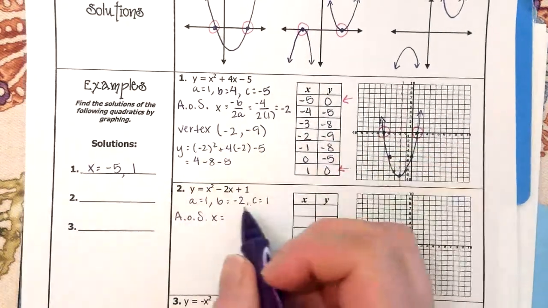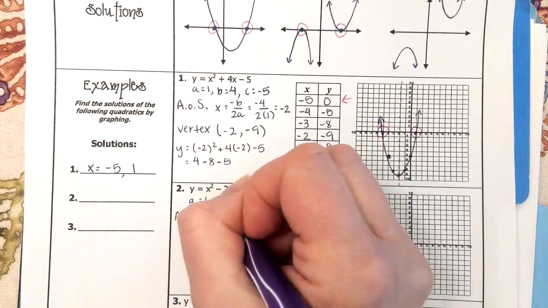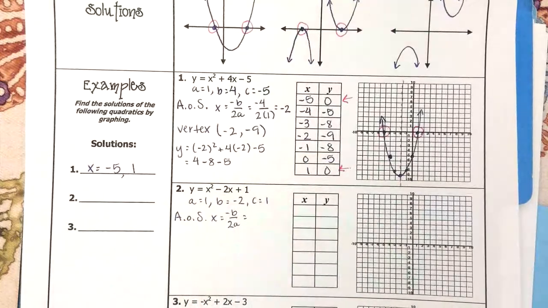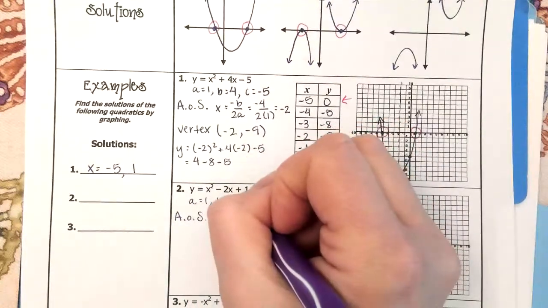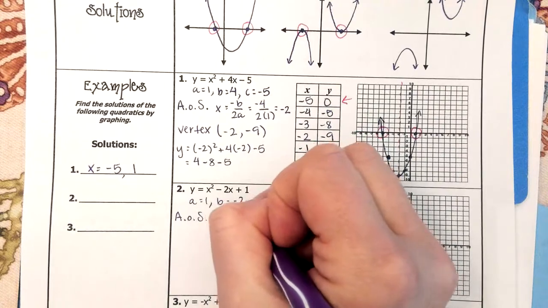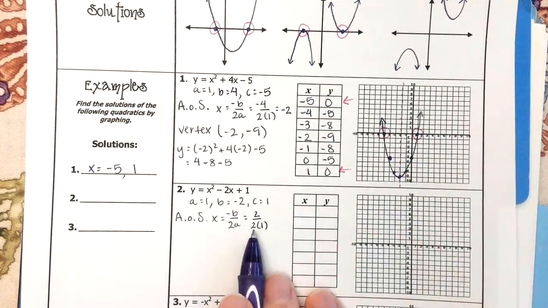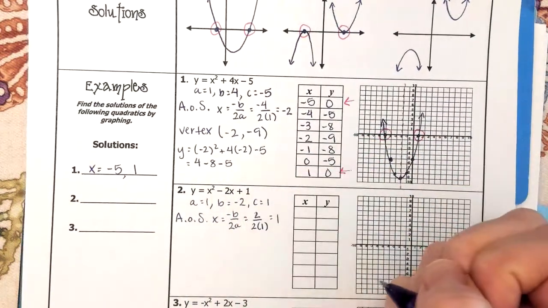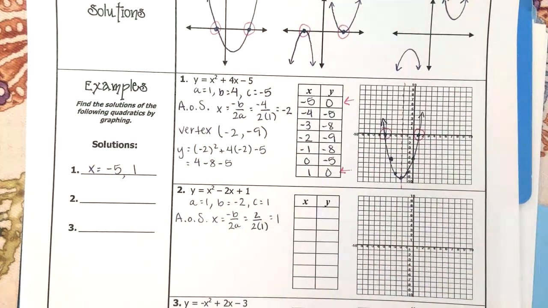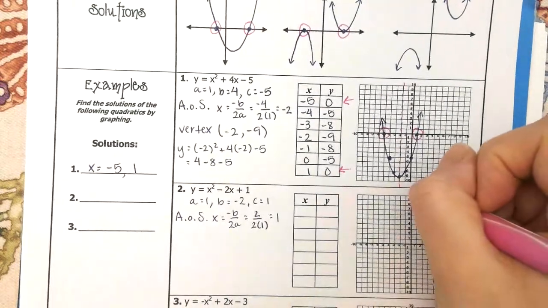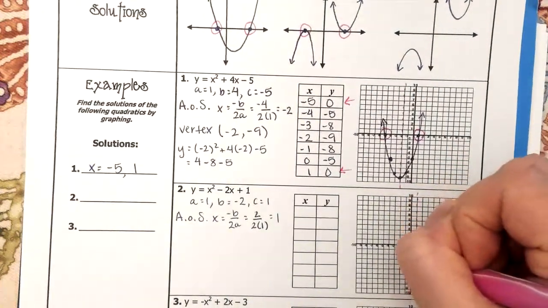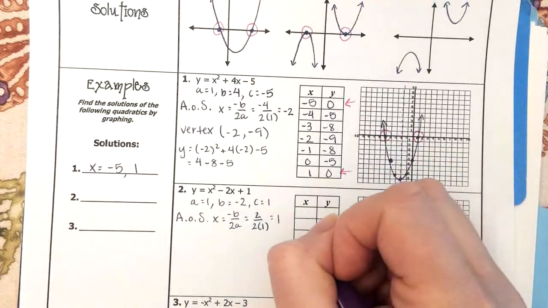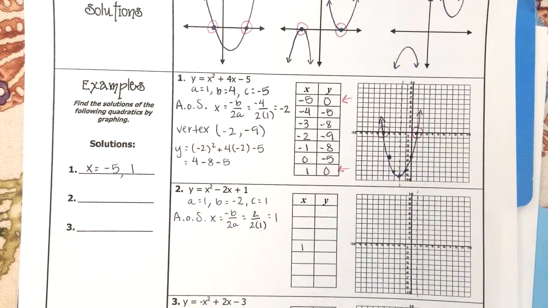X equals opposite of b over 2 times a. Well, here, b is negative 2. So the opposite of b will be positive 2 divided by 2 times a is 1. Well, 2 times 1 is 2. 2 divided by 2 is 1. So then on my graph, I draw my axis of symmetry, and I put 1 in the middle of my XY table.